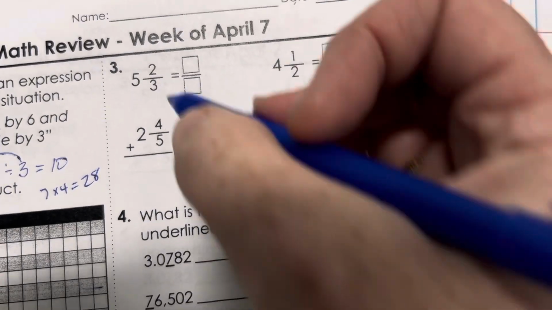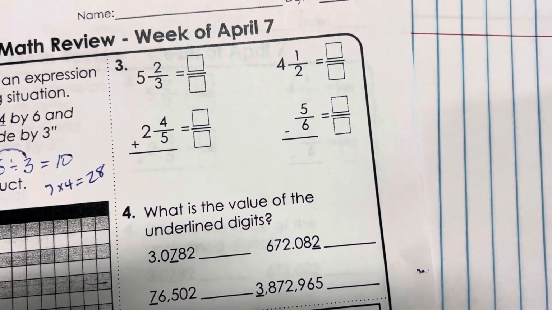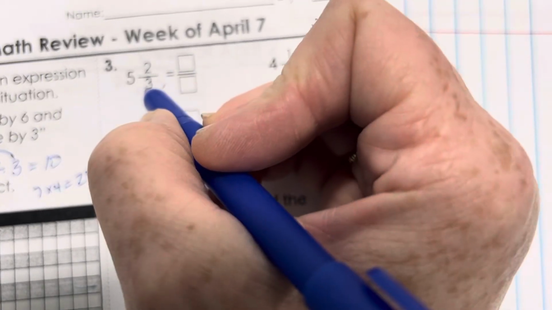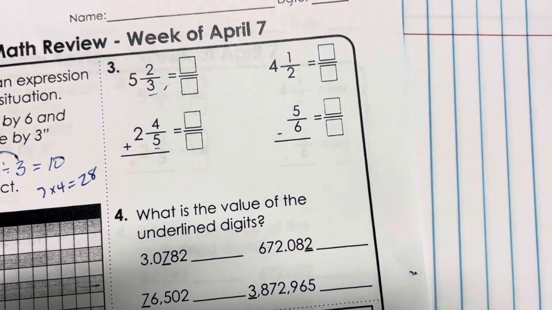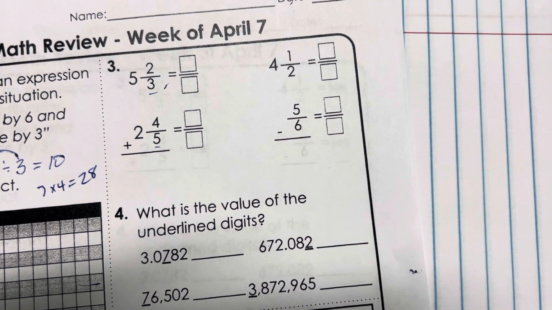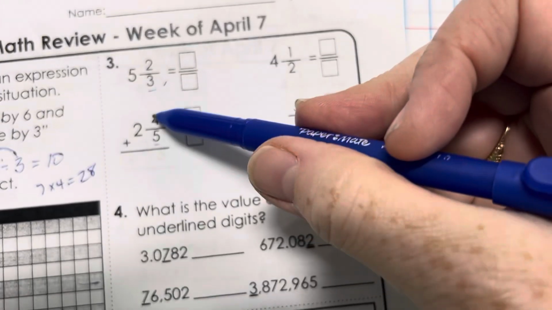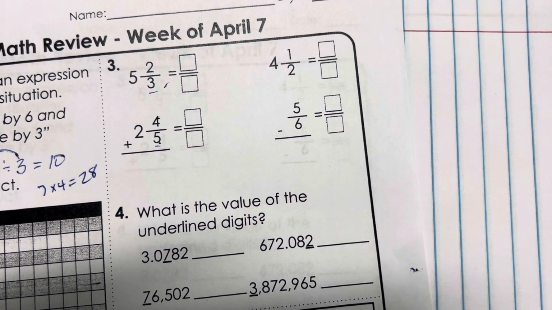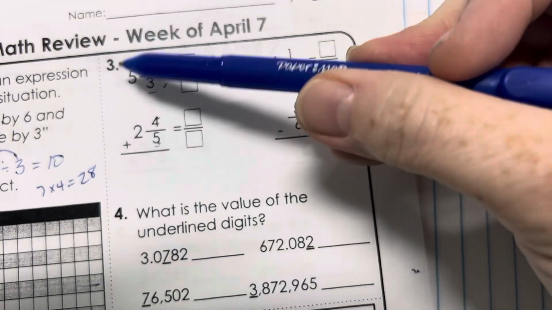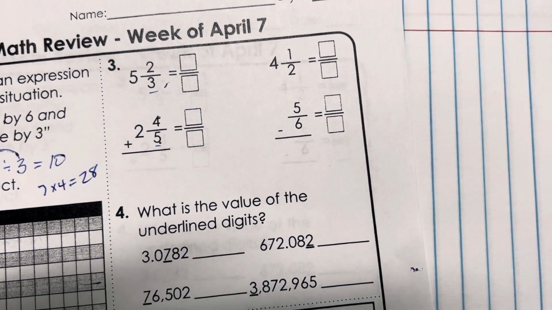Let's go back over here. We're going to look at number 3. Common denominator. We've got 3 and 5. We can't add them right now. What do you guys know about 2/3? Hopefully you're telling me 2/3 is greater than a half. What about 4/5? Greater than a half. So we know we're going to make another whole. Okay, so if I already have 7 whole, I'm going to have 8 whole at least.